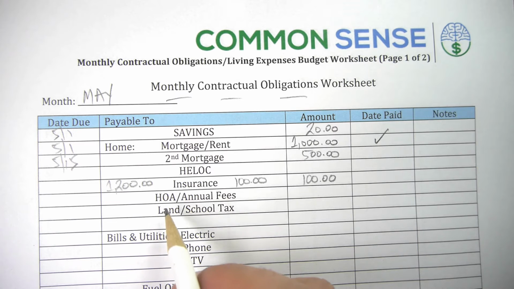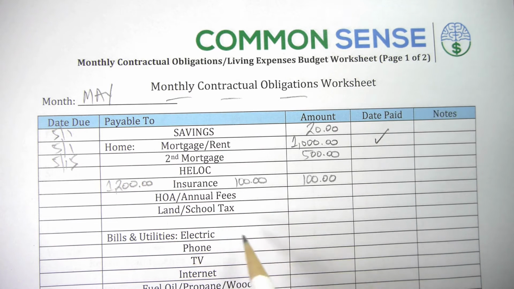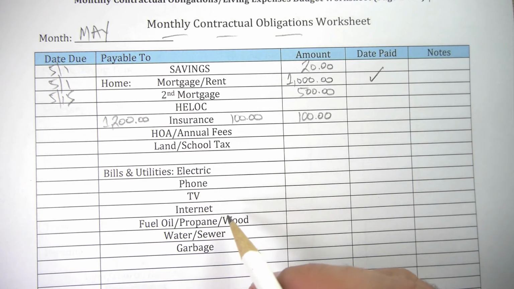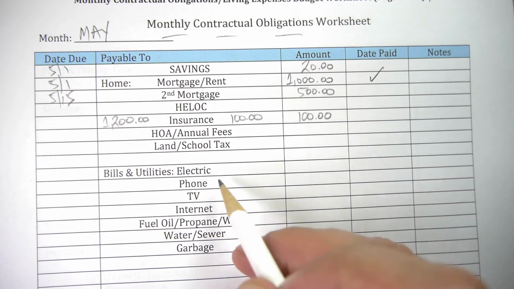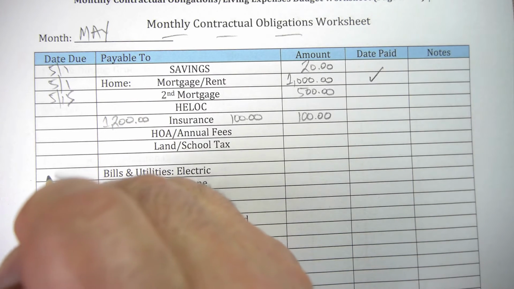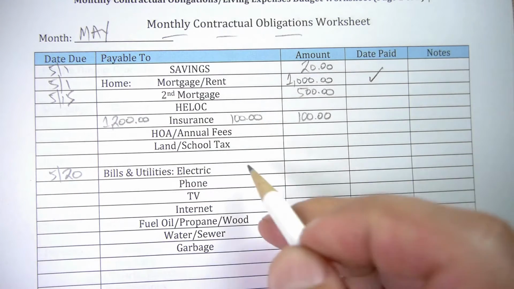So HOA fees are usually done annually, or any kind of annual fees. Land and school tax might be broken down the same way. So you're getting the understanding of how we want to record those amounts of money so that we're tracking every dollar. So say your electric bill is going to be due on the 20th. We would do the same thing.